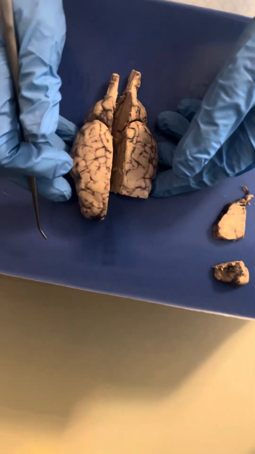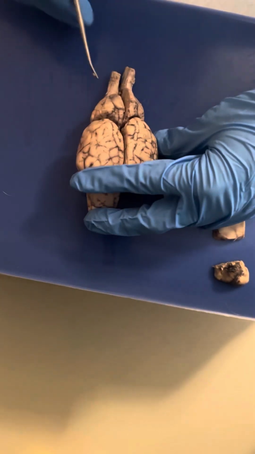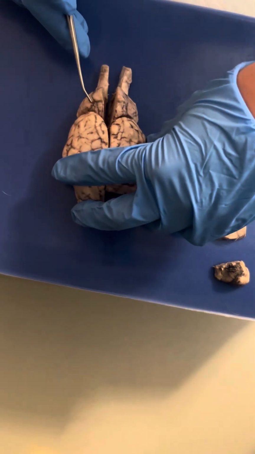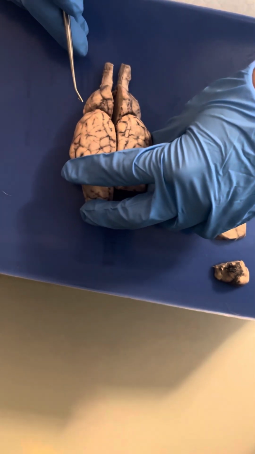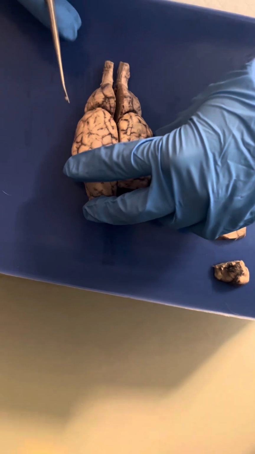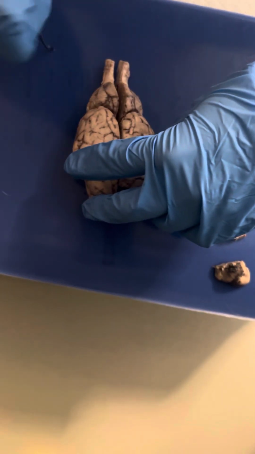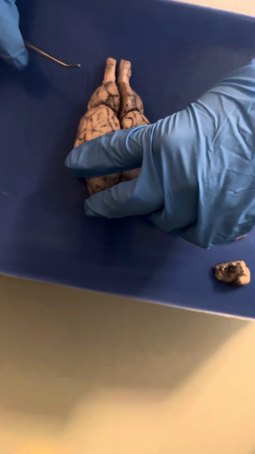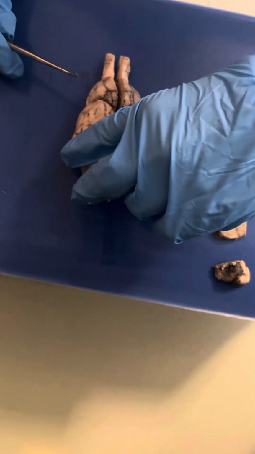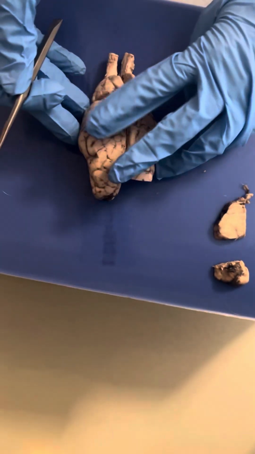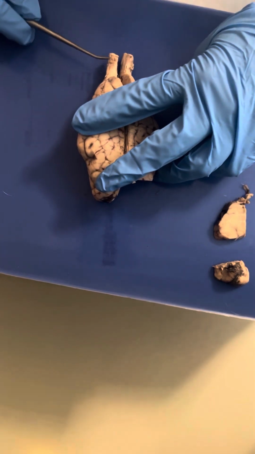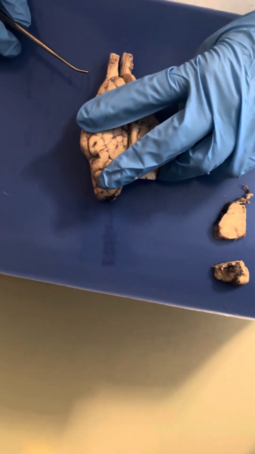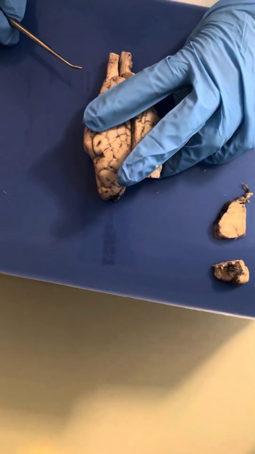So then moving back, we can see the cerebellum, which is right there. And that controls our balance and our muscle coordination. Coordination. There we go. It's a hard day. And that is divided at the vermis. And then lastly is the spinal cord right here, and that sends sensory information from the body to the brain.